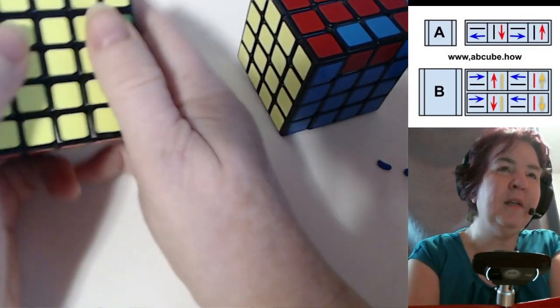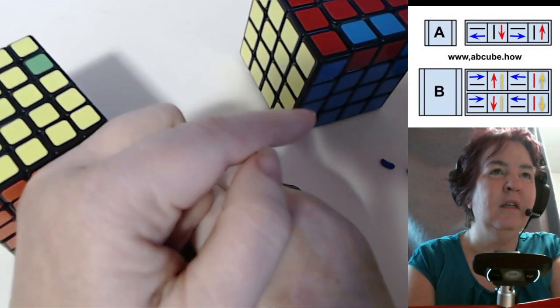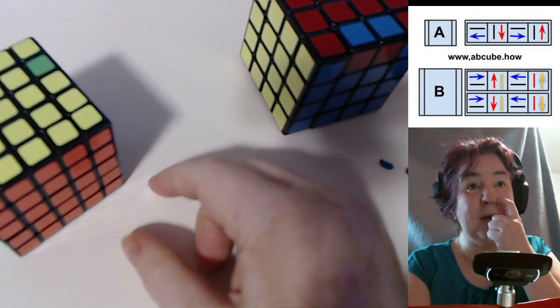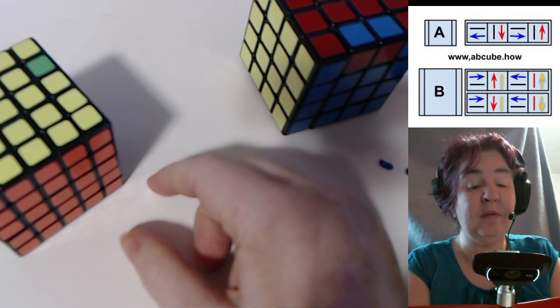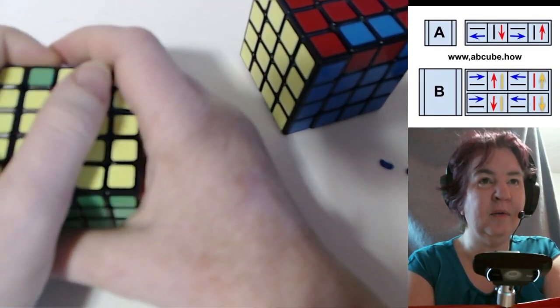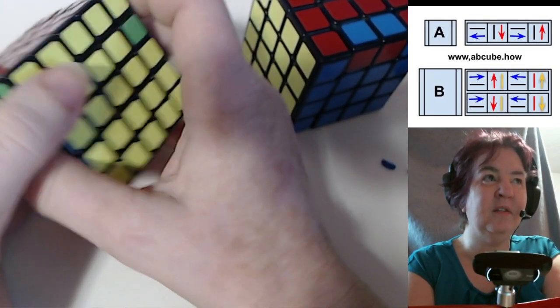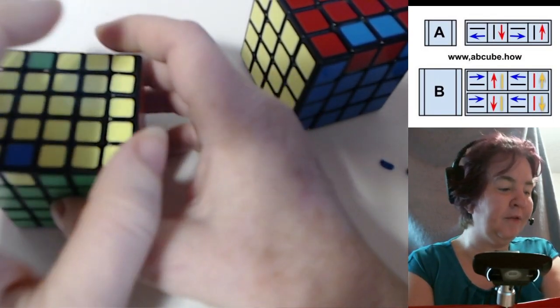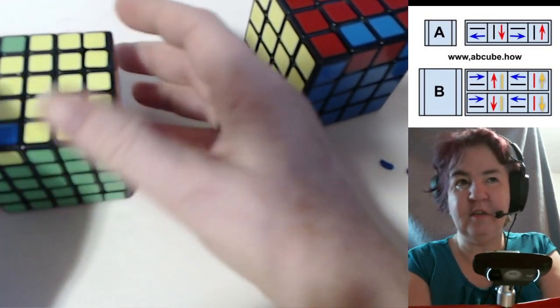So the formula B right here will always move 3 pieces, and only the 3 pieces that you're working on. It doesn't move other pieces.